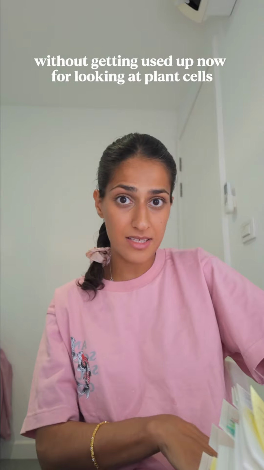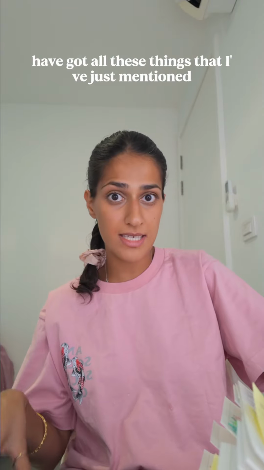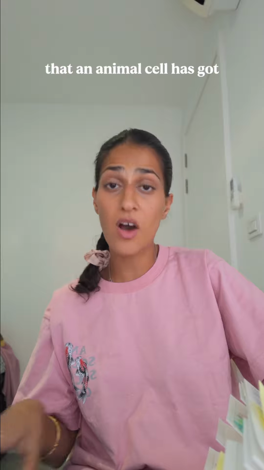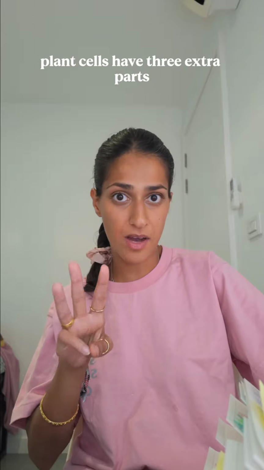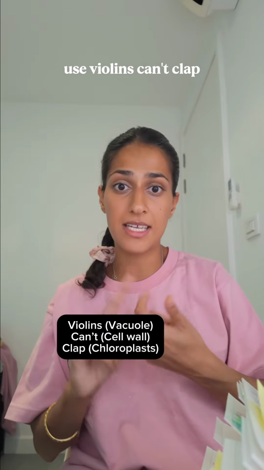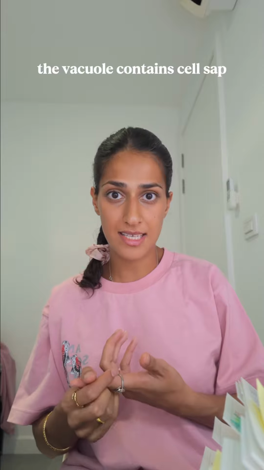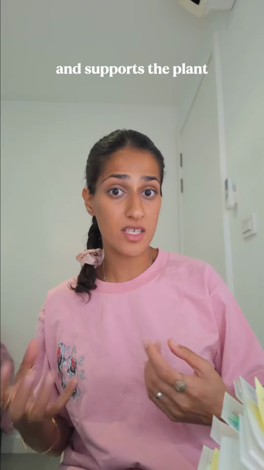Now, plant cells have got all these things that I've just mentioned that an animal cell has got. Plant cells have 3 extra parts. To help you remember them, use "Violins Can't Clap." The vacuole contains cell sap. This helps to keep the cell rigid and supports the plant.